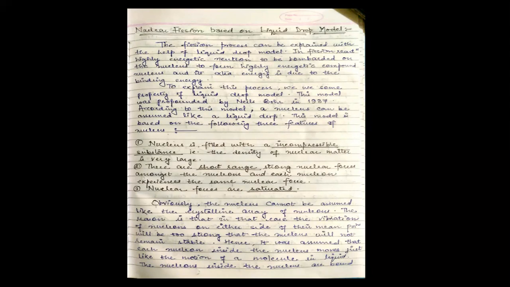जो second assumption था liquid drop model के लिए वो ये था कि all nuclei must have the same density. Number 3, the nuclear force is identical for every nucleus. Number 4, the nuclear forces saturate, and so on and so forth.